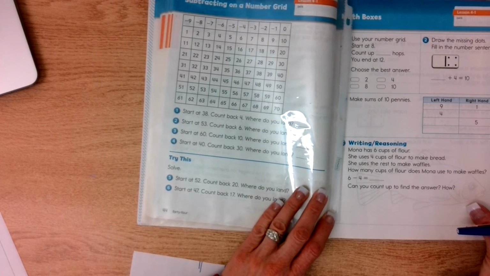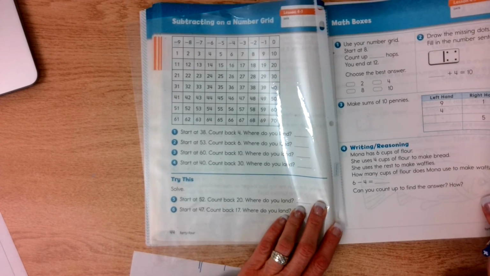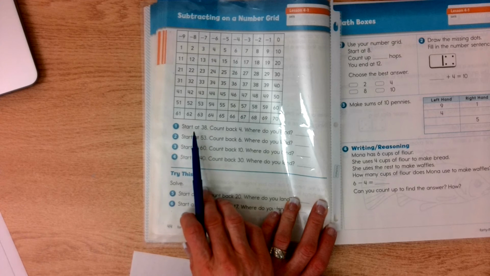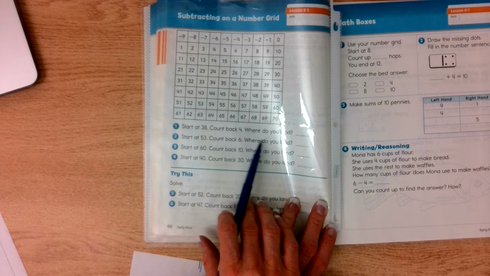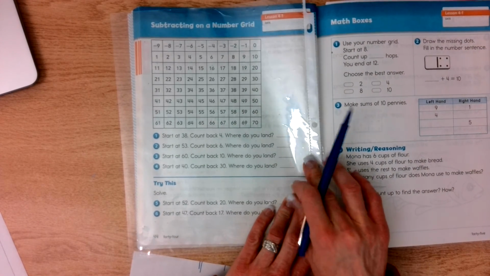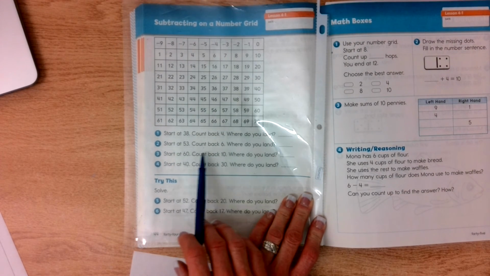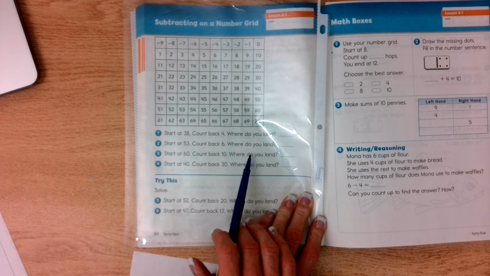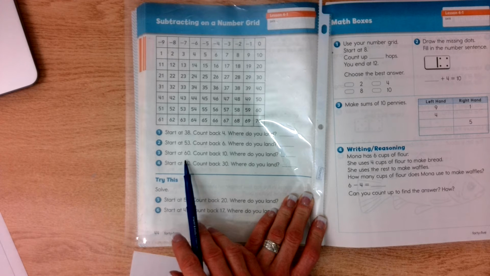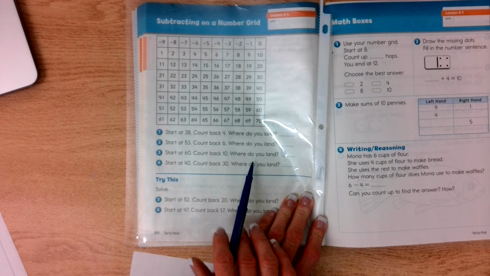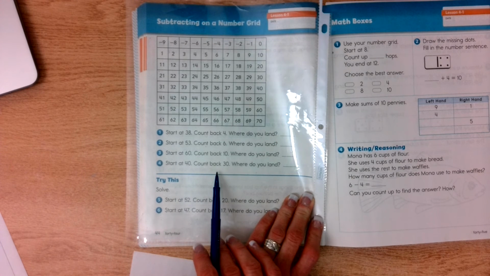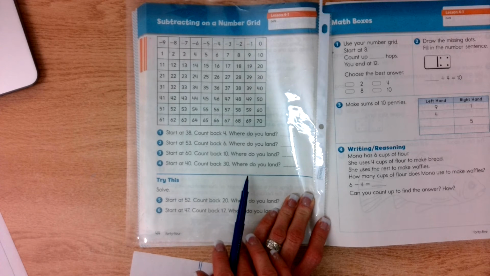Okay, this is subtracting on a number grid. So you're using this number grid to answer these questions. Start at 38, count back 4, where do you land? If you need to pause me, I'm going to keep going. Start at 53, count back 6, where do you land? Start at 60, count back 10, where do you land? Start at 40, count back 30, where do you land?